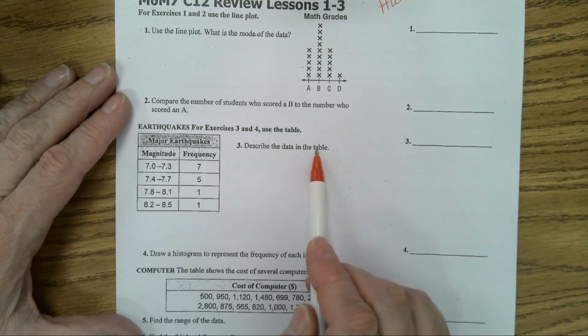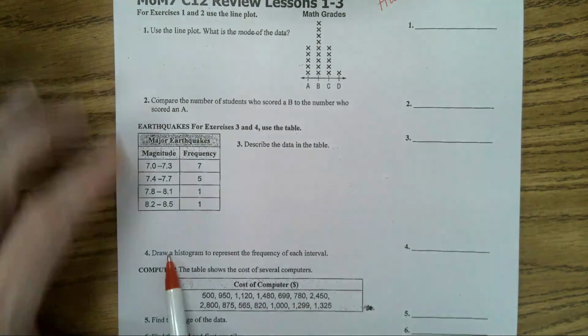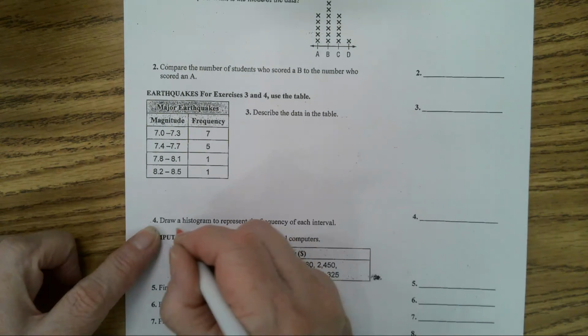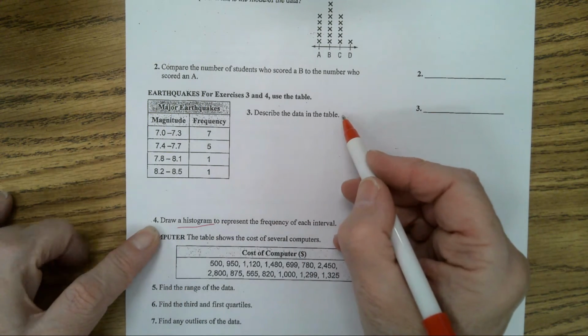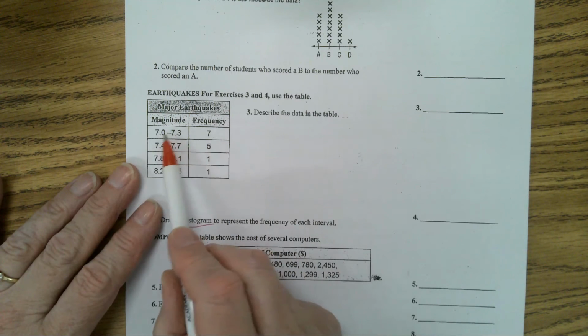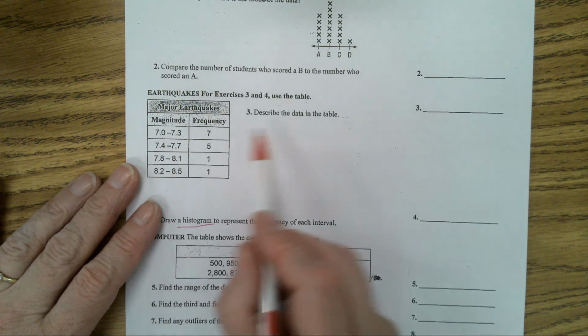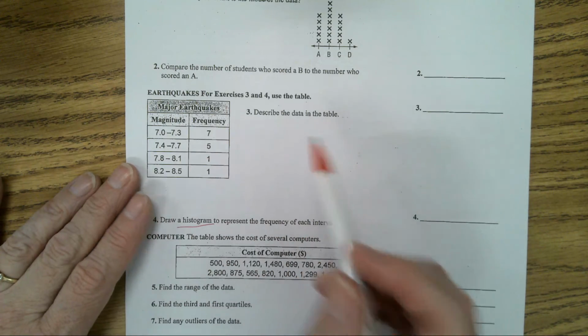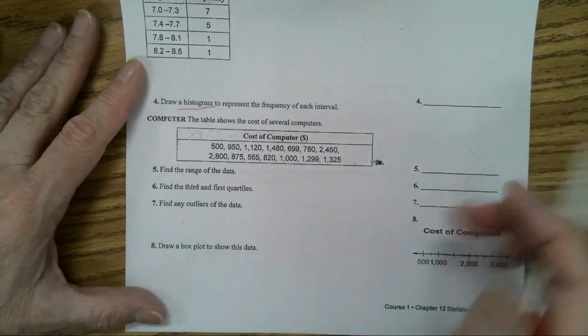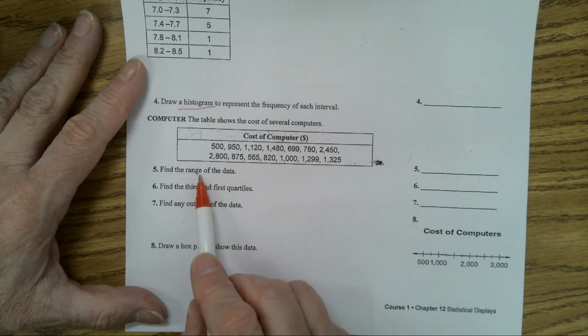Describe the data in the table, draw a histogram. Here you can just describe, there were 7 earthquakes that had a magnitude of this. When it says describe, just say the most, the least, what does it look like? And then on this one here you have to find the range.